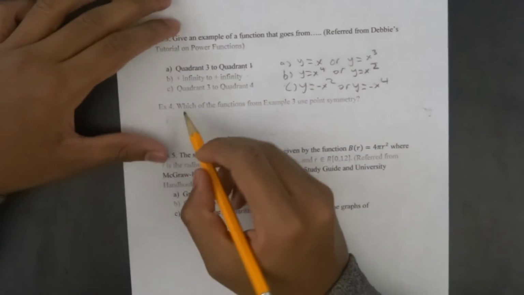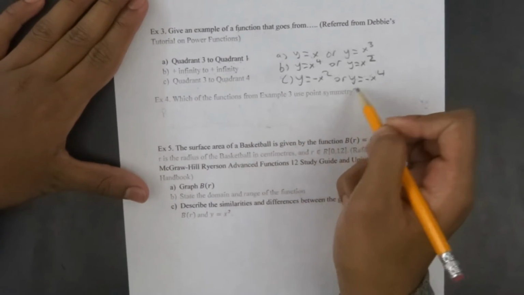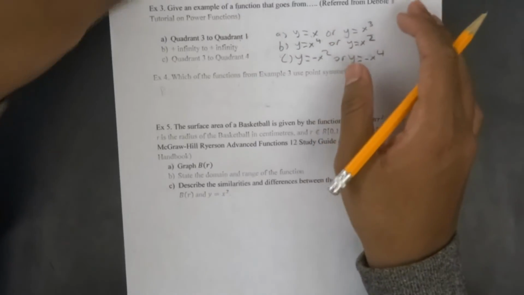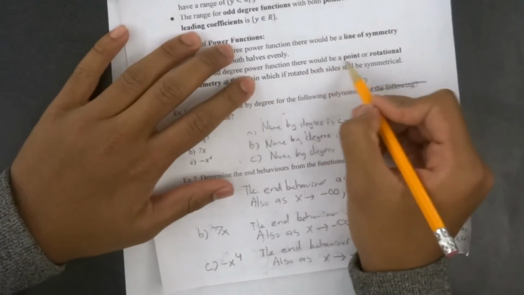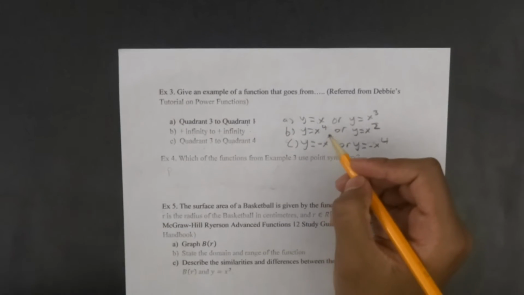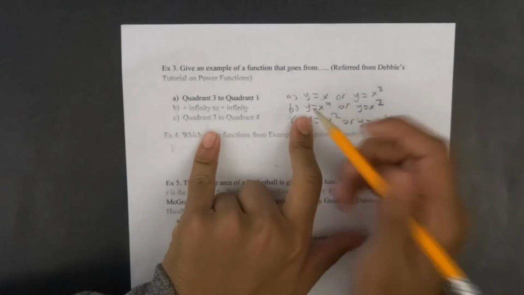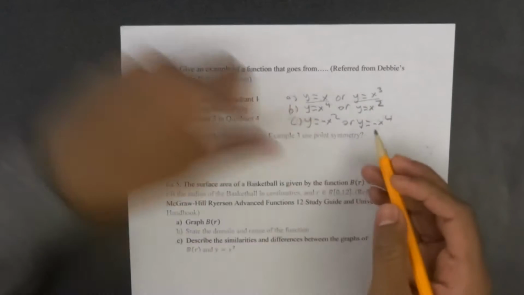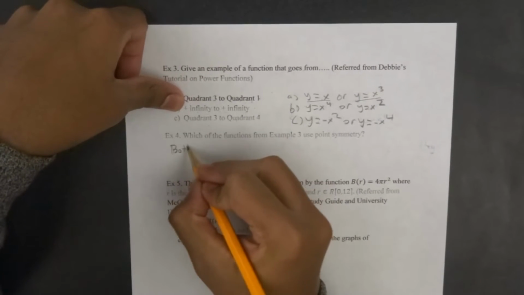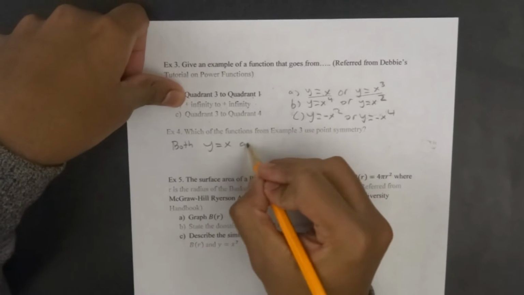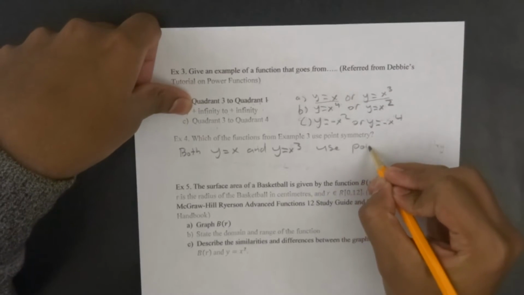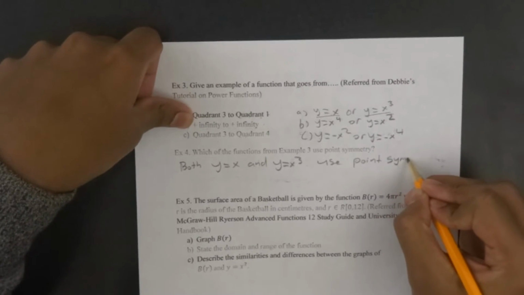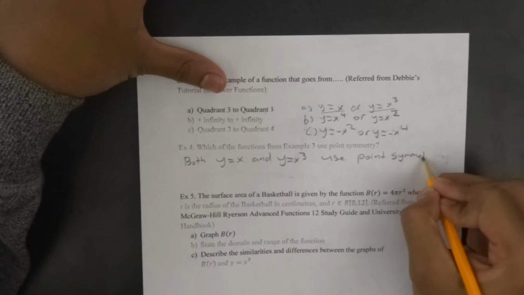Alright, so now moving on to example 4. Which of the functions from example 3 use point symmetry? So you know that odd degree functions use point symmetry. As I bring back the notes, odd degree power functions use point or rotational symmetry. So looking back at example 3 for odd degree functions, you can see there's only two, y equals x and y equals x cubed. So you would write both y equals x and y equals x cubed use point symmetry. Please tell me I spell symmetry right. Okay, that's symmetry.